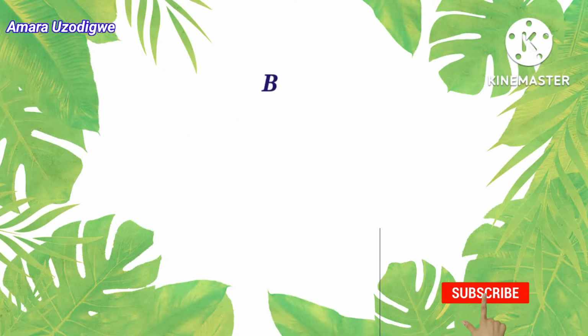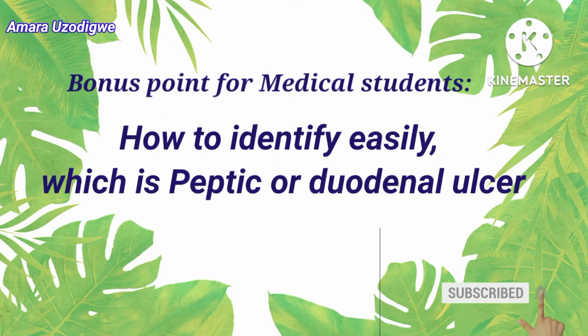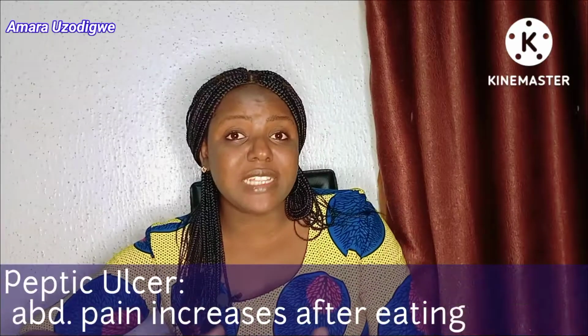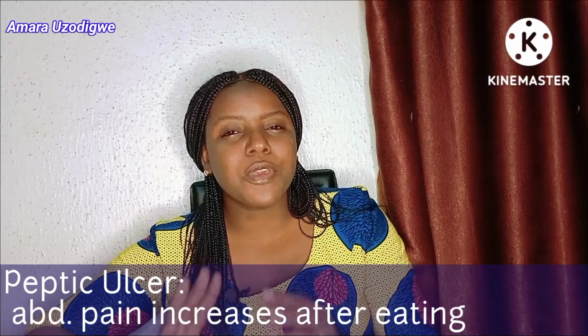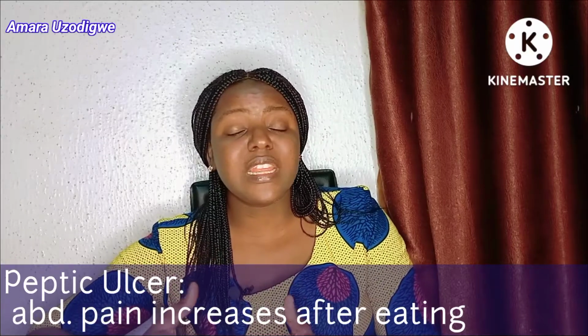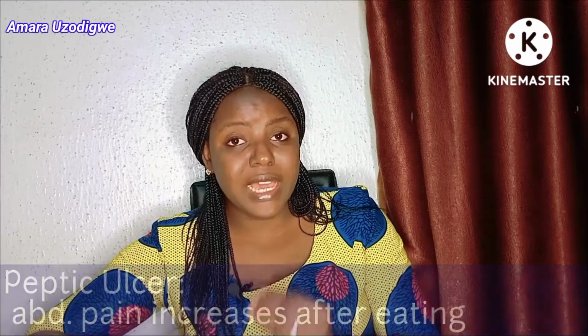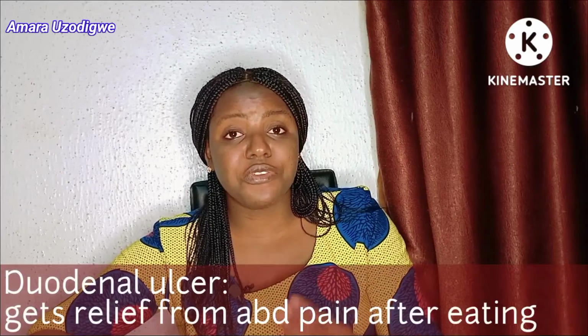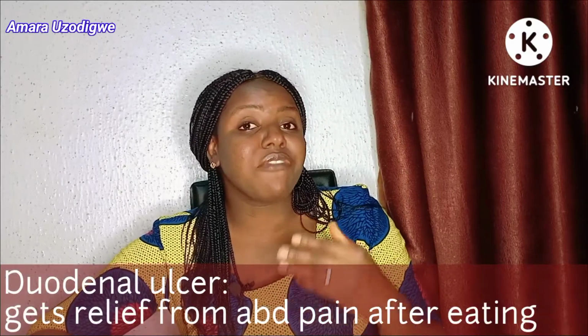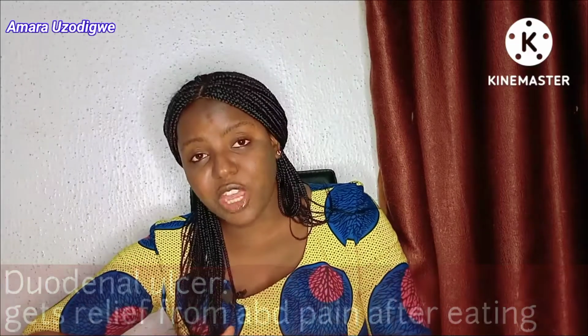Now, how do you identify which one is peptic ulcer and which one is duodenal ulcer? In peptic ulcer, how you identify it is when you eat, the pain becomes much. That is, a patient that is suffering from peptic ulcer tends to feel more pain after eating, whereas someone who is suffering from duodenal ulcer tends to have a relief of the pain after eating.